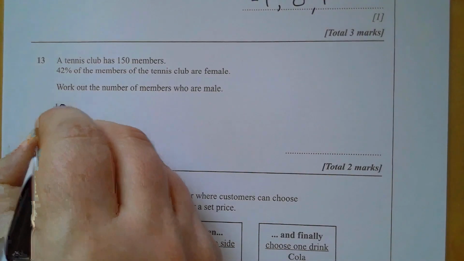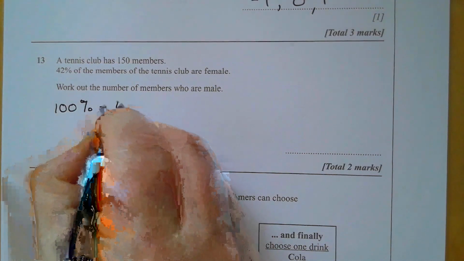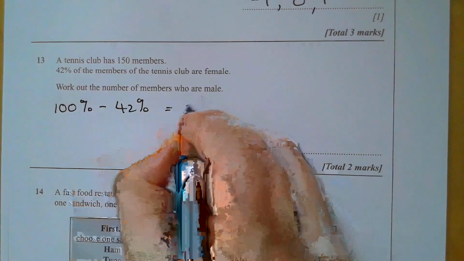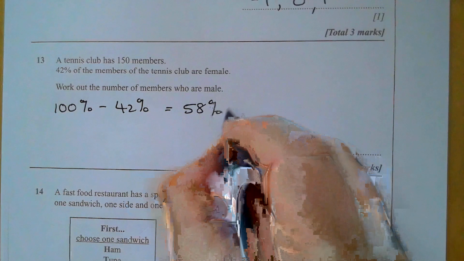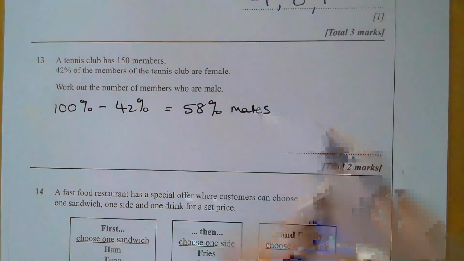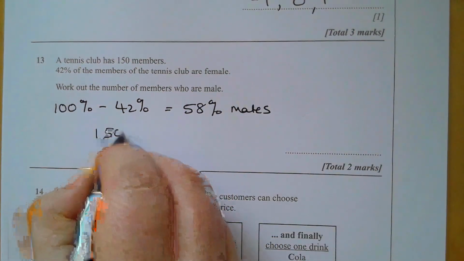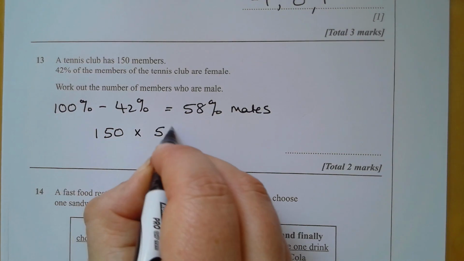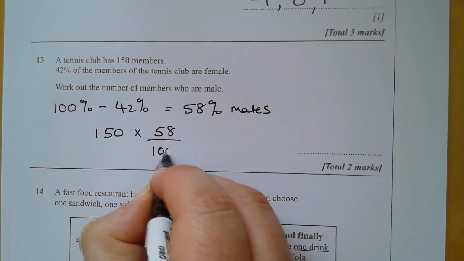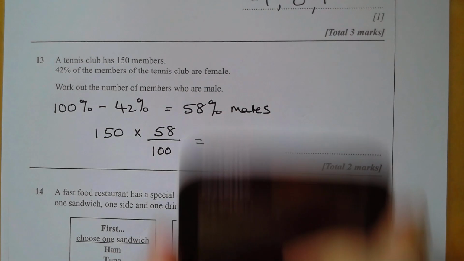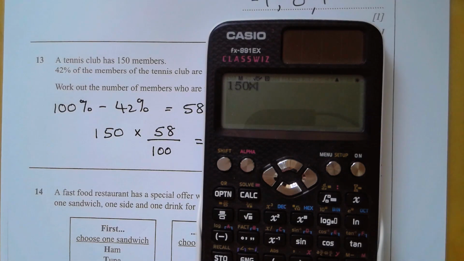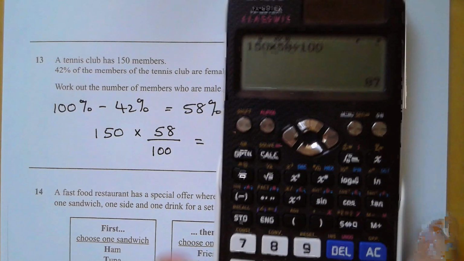So I'm going to take 100% and take away 42%, which gives me 58% males. We take 150 members, multiply by 58 divided by 100 because we need to make it into a decimal. 150 multiplied by 58 divided by 100 is 87.